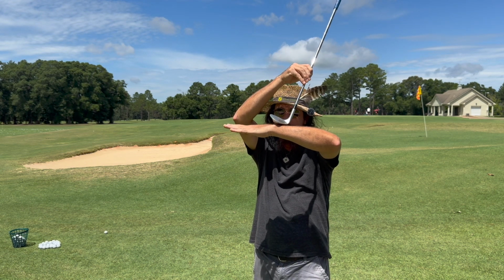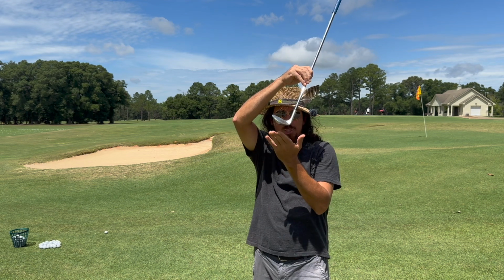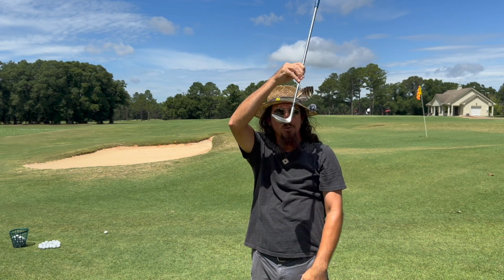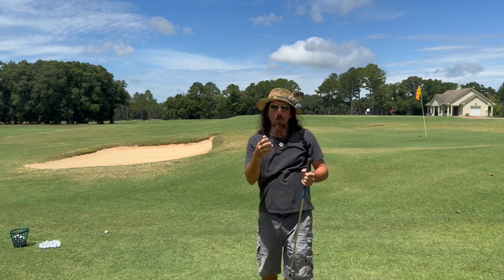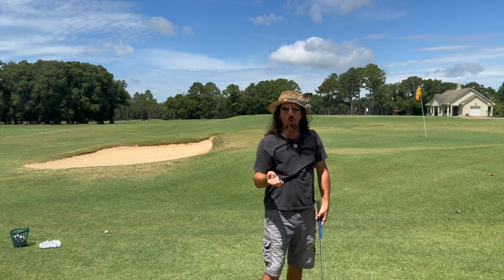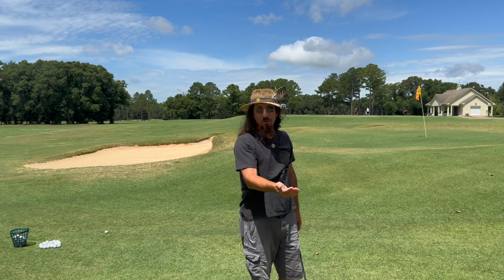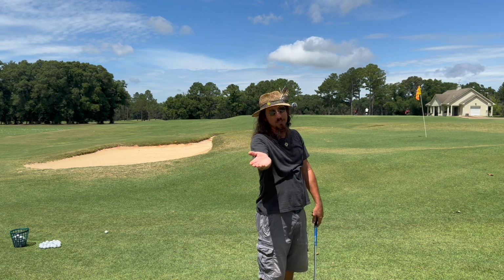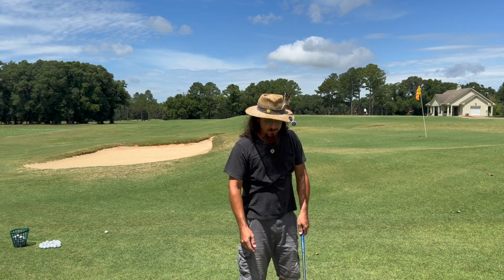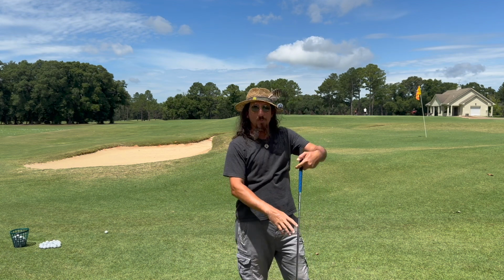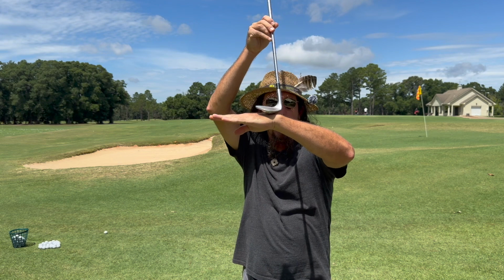And by opening the face, this enables us to have forward shaft lean and still use the bounce of the club. When you open the face up, the ball will take off slightly to the right, or if you're a left-handed golfer, to the left, but it's going to take off in the direction that you open the face. Furthermore, as you open the face, you're adding loft to the club.